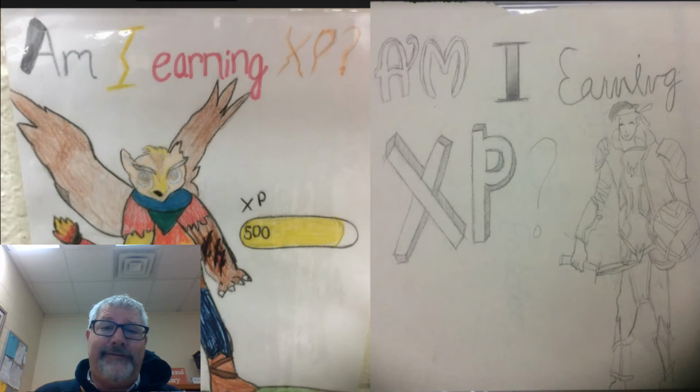They like the fact they can get a pet owl or a dragon if they have enough experience points, or they can level up and buy a cool jersey. They can also do real active things. For example, they can listen to music for 10 minutes in class if they've earned enough XP. They can eat a snack. So there are some actual rewards as well as some virtual rewards.